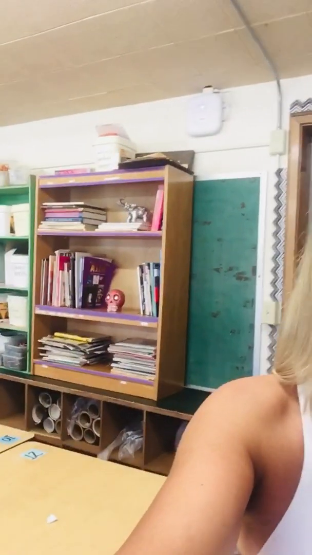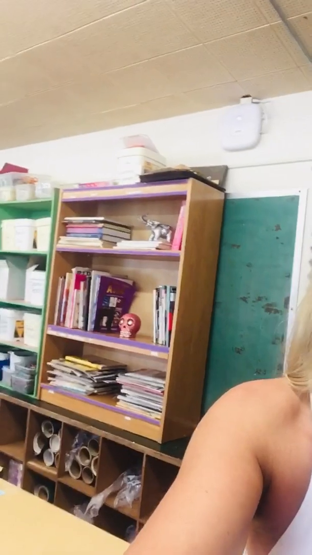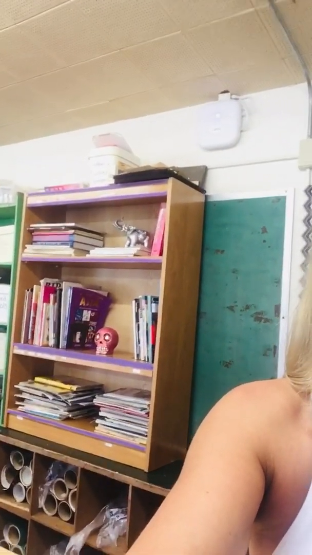We have a mini class library over here. So there's lots of different books on these shelves about different artists, how to draw books, books about animals and places. So students are able to take these books out also during artist choice and they can use them.